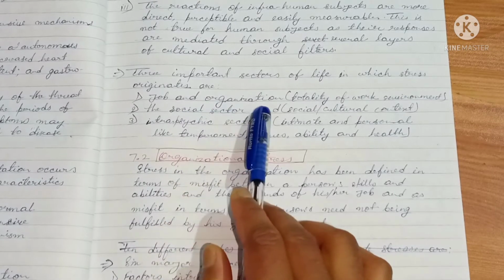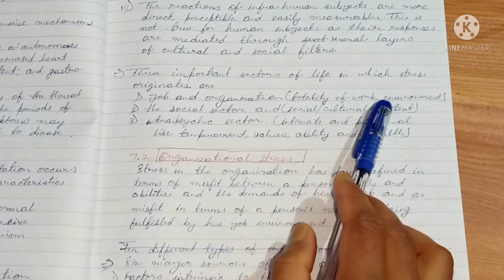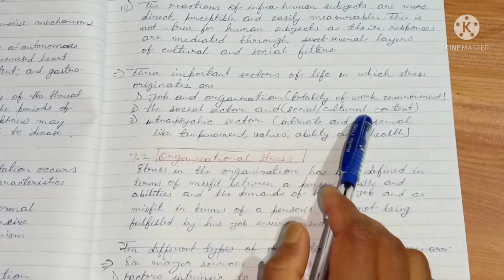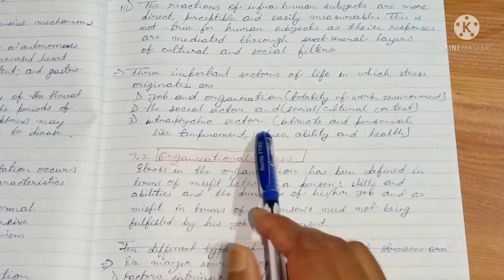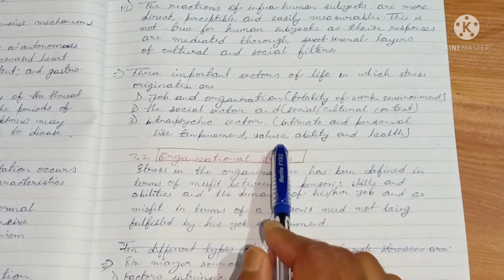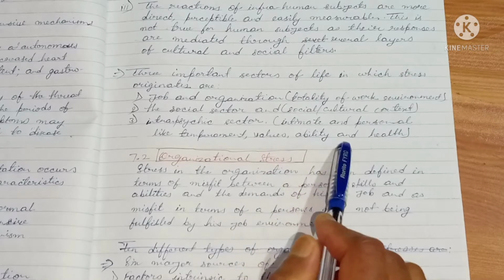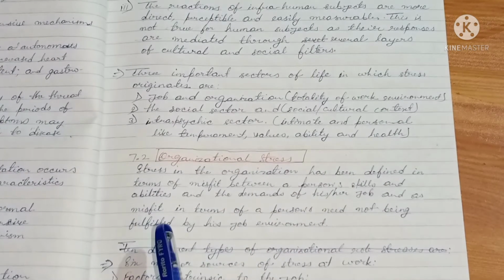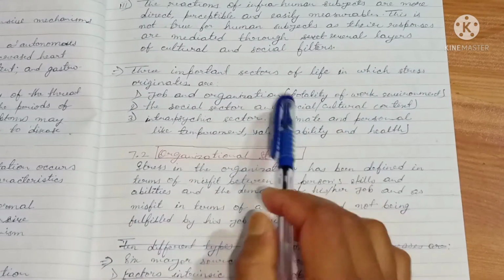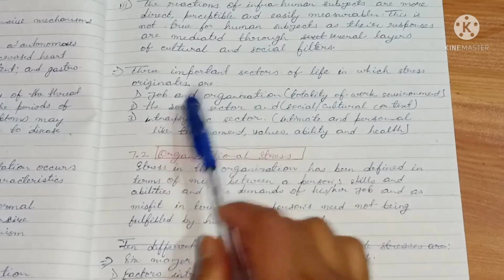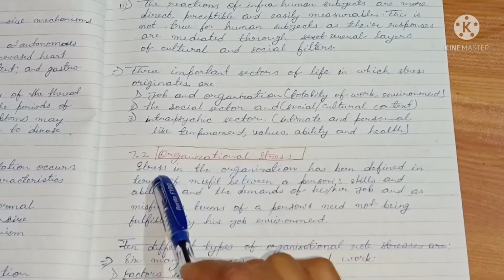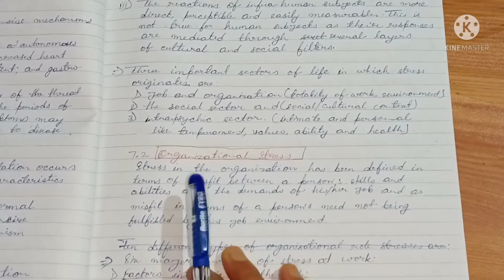So job and organization means here the totality of work environment. The social sector is given as social or cultural context, and intrapsychic sector means intimate and personal, like temperament, values, ability, and health. Okay. So first we are going to study this first one, job and organization. The stress due to job and organization. So that's why here the heading is written organizational stress.